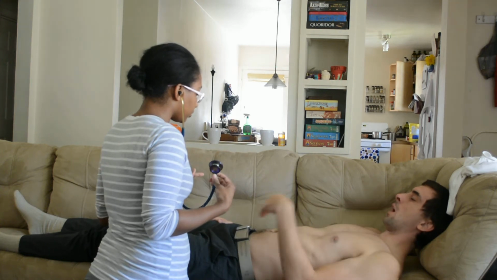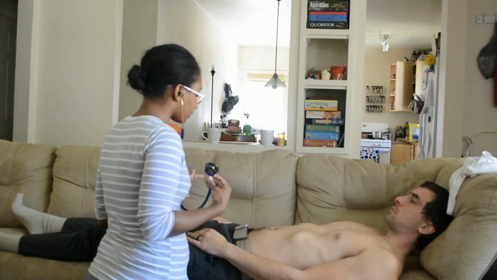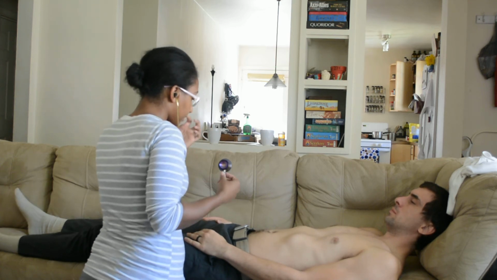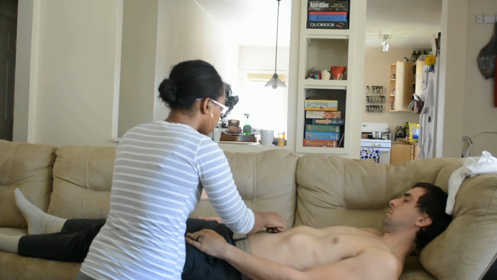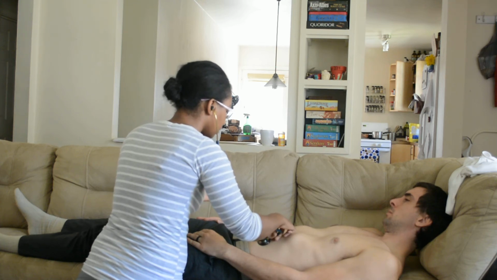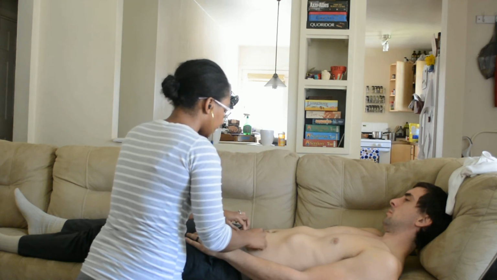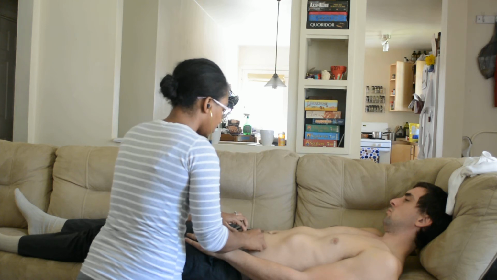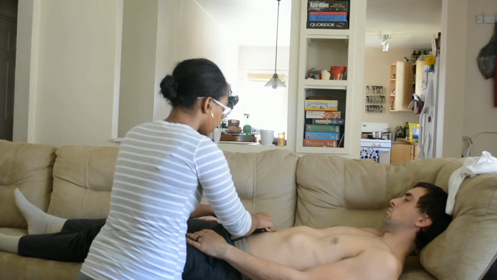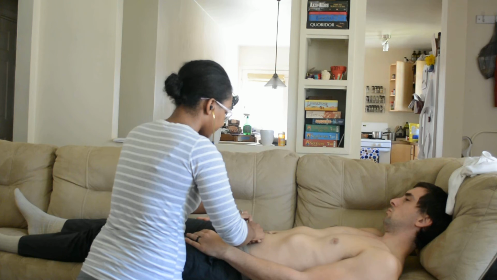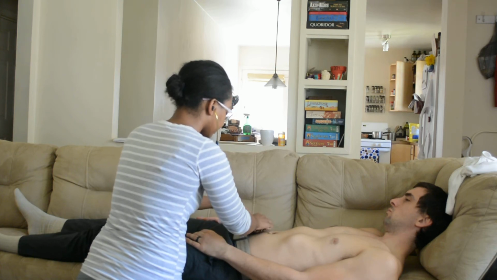I am then going to auscultate the arteries that are present in the abdomen, and that's the renal artery, and then the iliac, and the femoral, which is a little hard to feel, but okay.